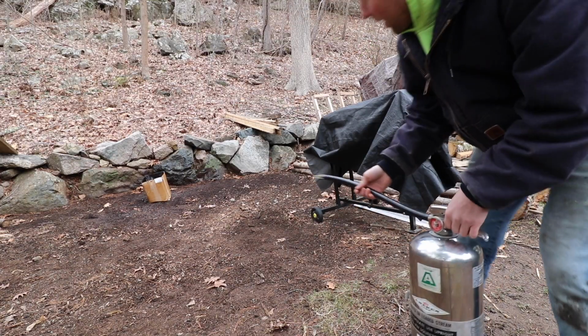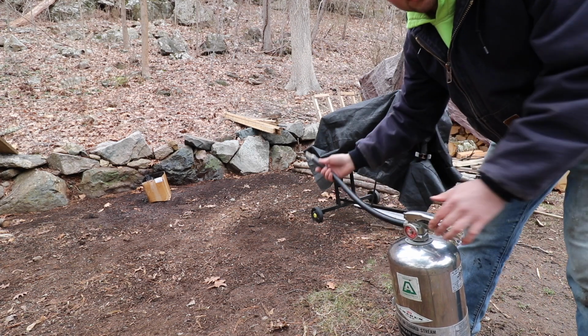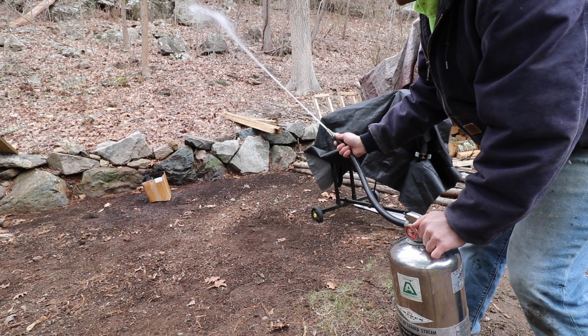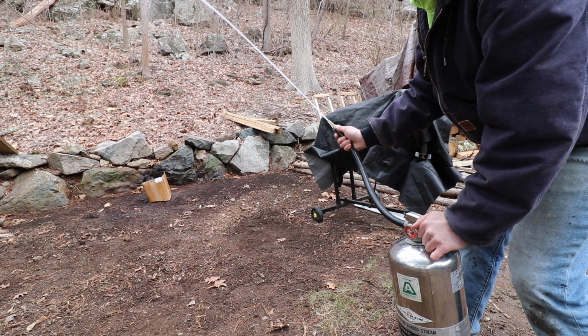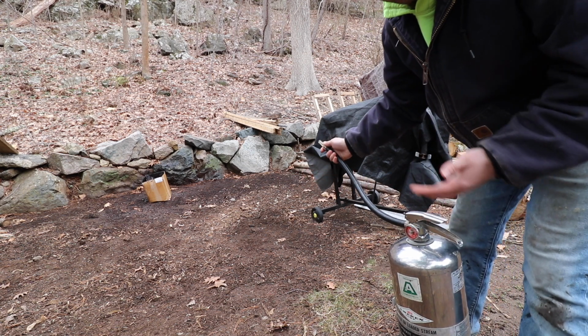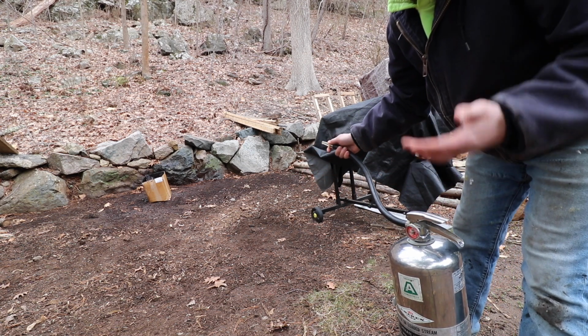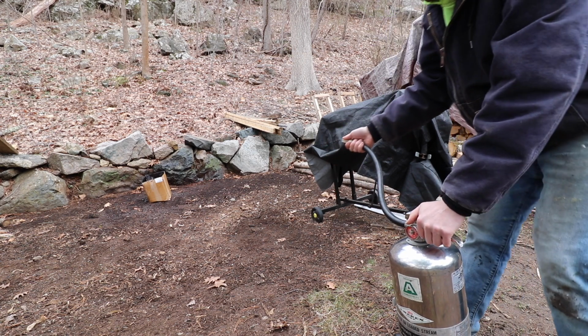Now, just to show you how far this thing can shoot, if you take a look at that tree up there, that tree is probably about 25 feet away. I'm going to try and hit it. You can see we're actually getting the base of that tree a little bit wet. Now, you're not going to be able to maintain that stream for very long, but just goes to show you that you can stand back pretty far away from the fire and you can still get some water on the fire with a water can.